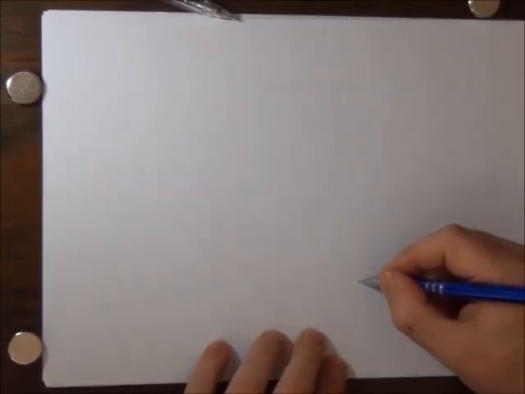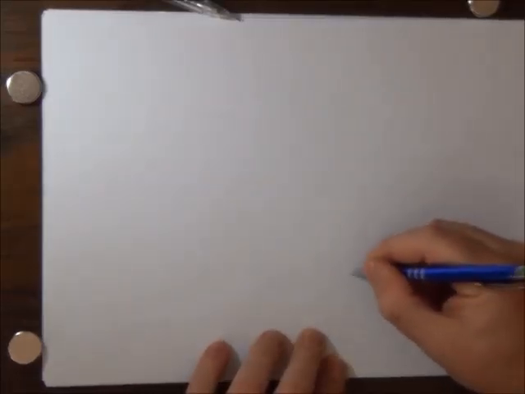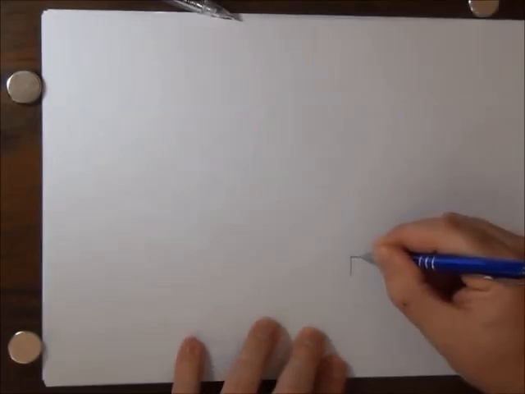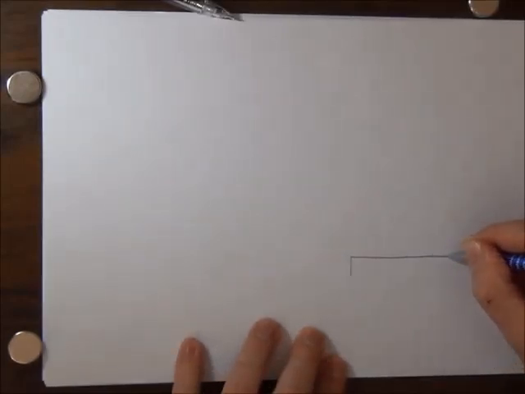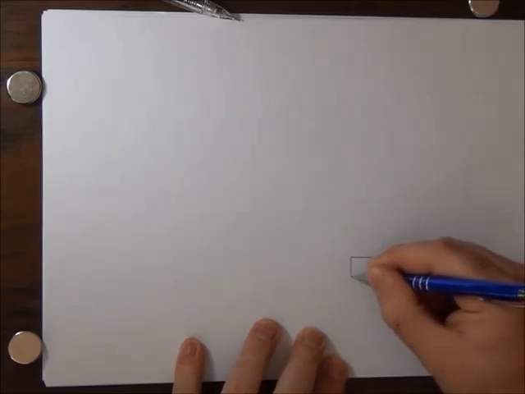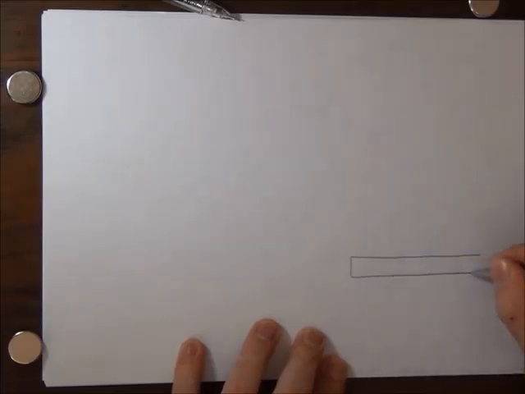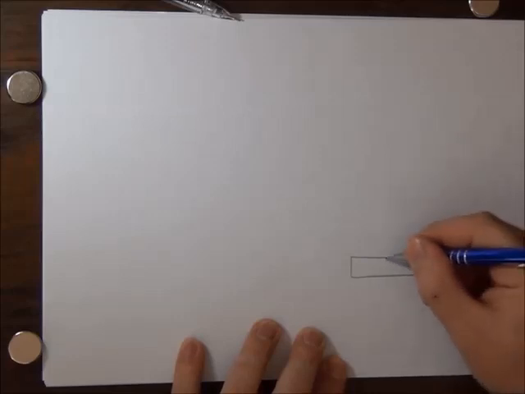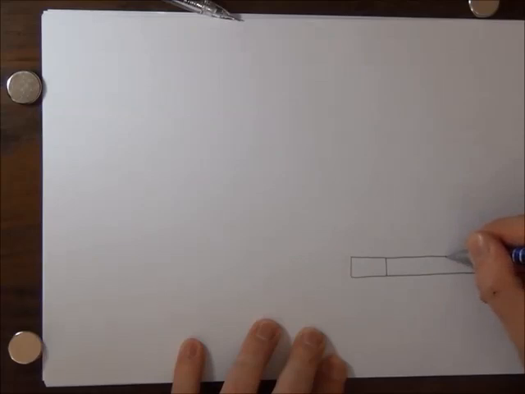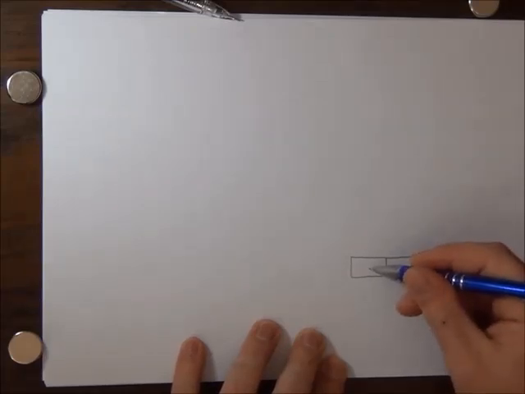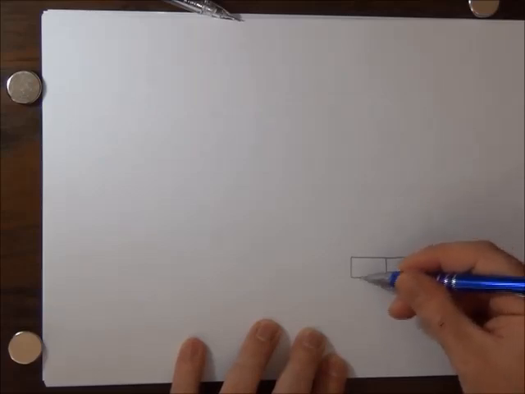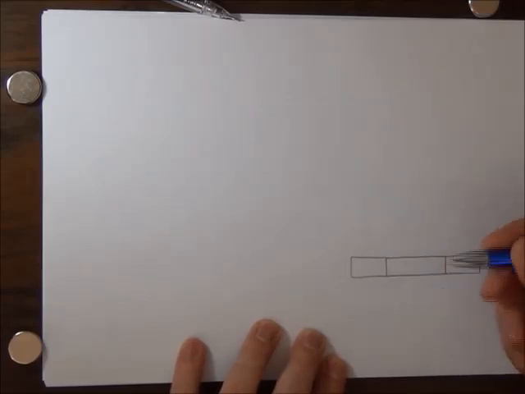So for the main view, these two blocks are the cylindrical protrusions as seen from the side, so they just become rectangles.